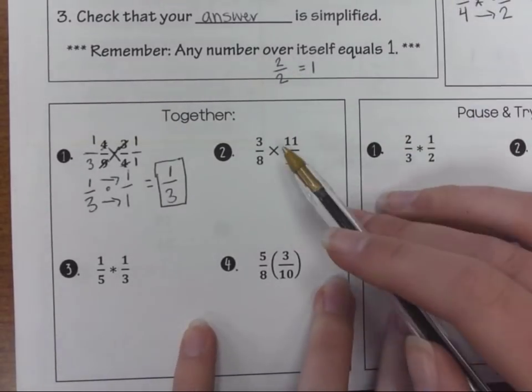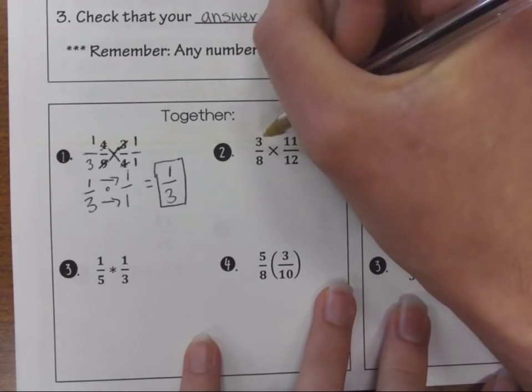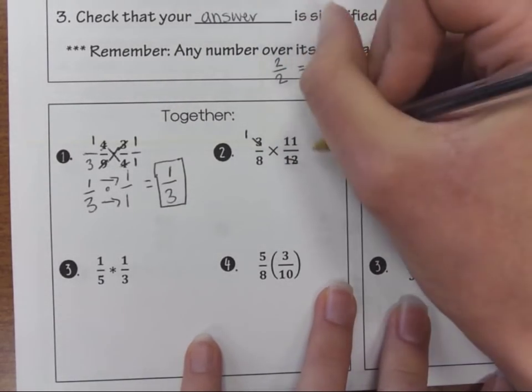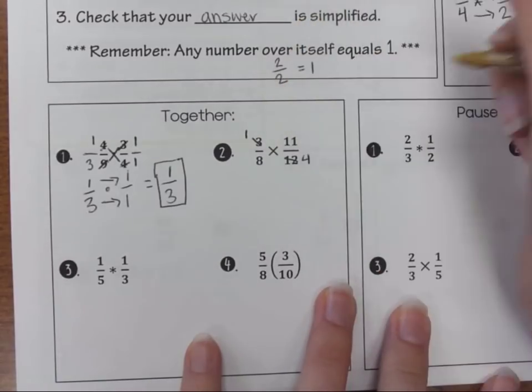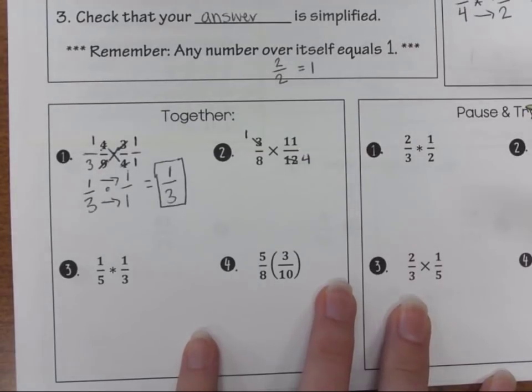Okay, looking at this, 3 and 12. Those can be reduced. I know that 3 goes into 3, giving me a 1. 12 can be divided by 3, giving me a 4. What about 8 and 11? I know that 11's prime, so I can't reduce this at all. Those are going to stay the same.